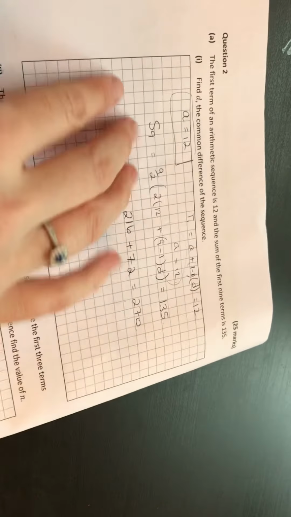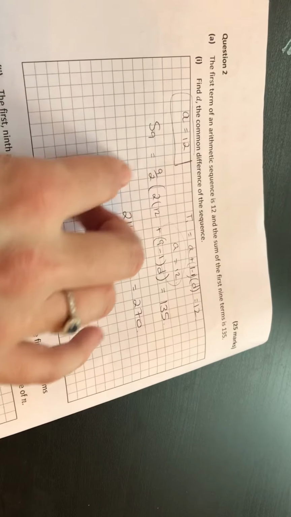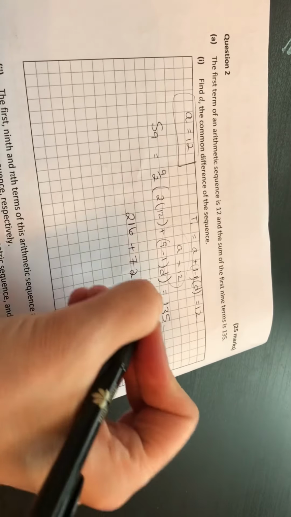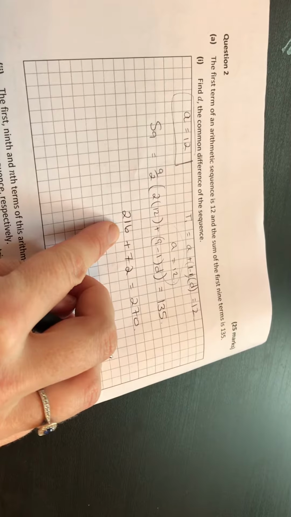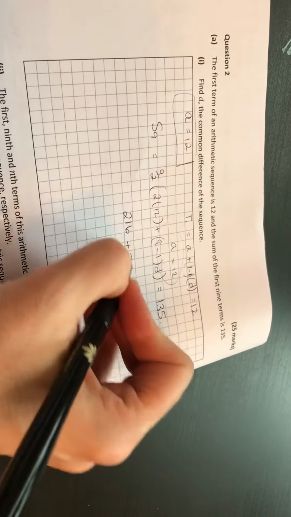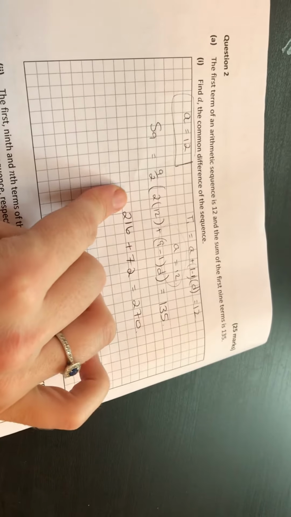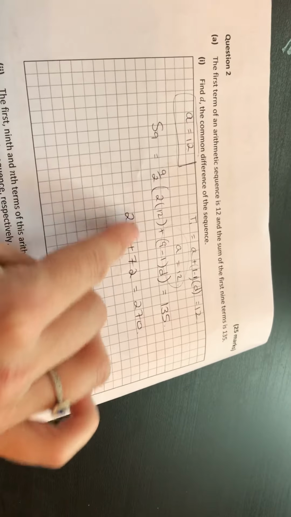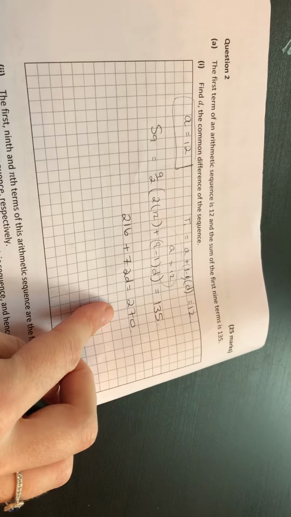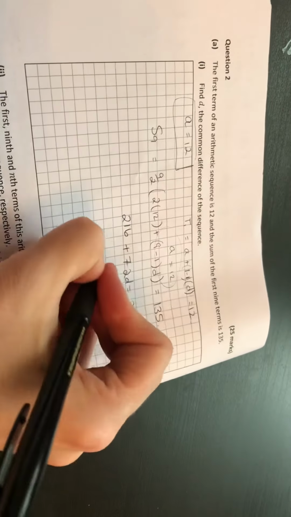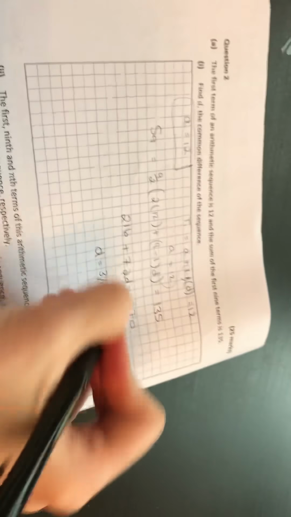So you multiply across by 2, or whatever way you want to clean it up. So we have 216 plus 72 times D is equal to 270. We eventually end up with D is equal to 3/4.